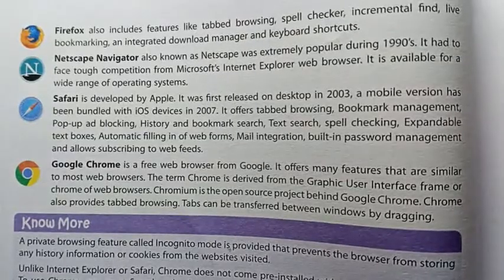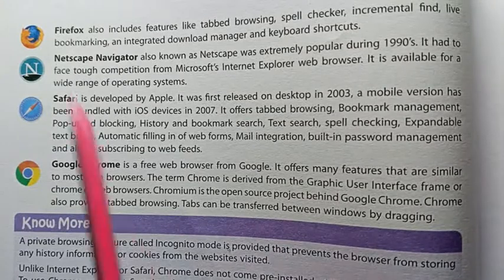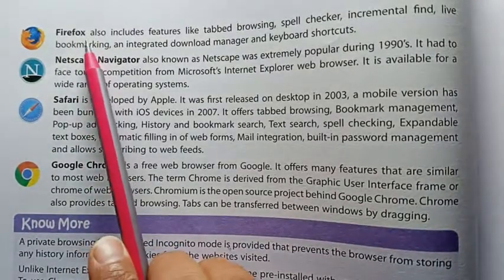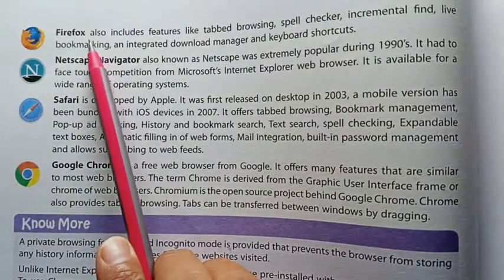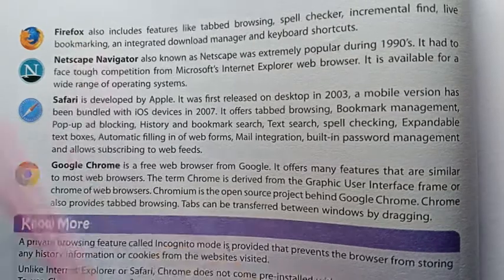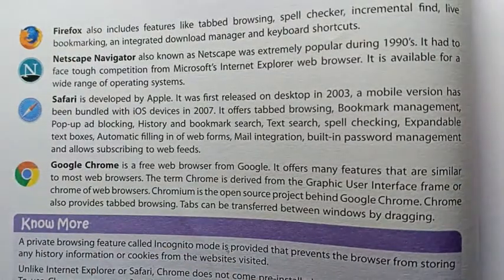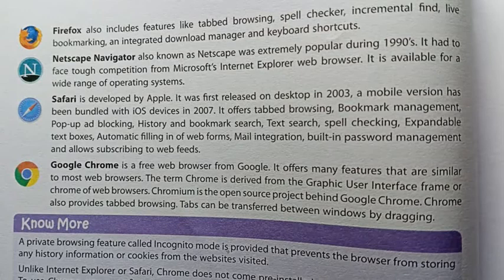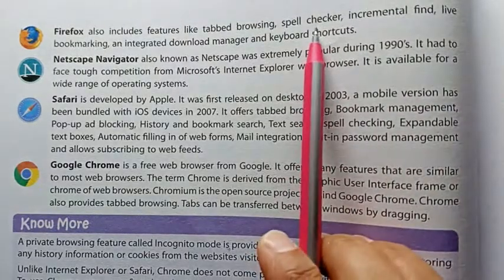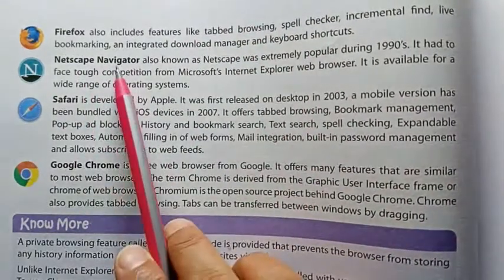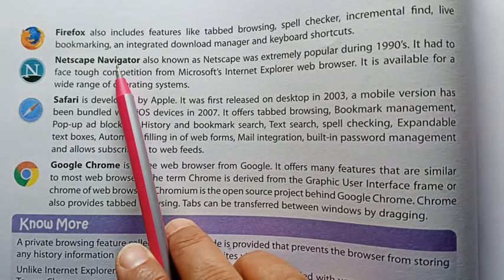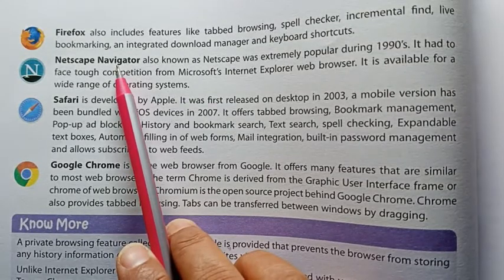Then another very famous browser, Firefox. Firefox can be installed from the site, and it also has features like tabbed browsing, spell checking, live bookmarking, and a download manager, and you can have the keyboard shortcuts with this.